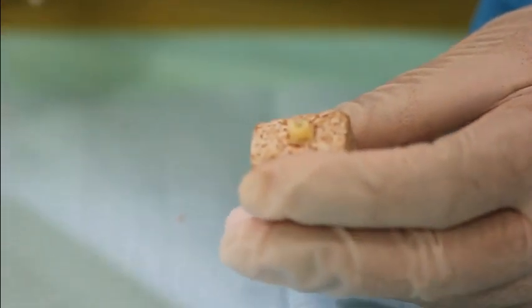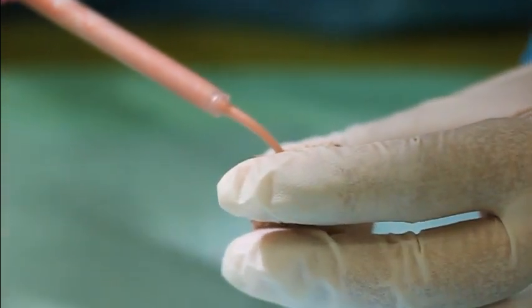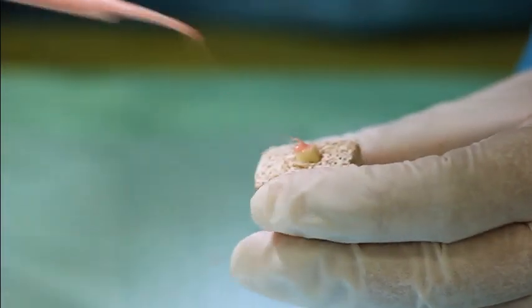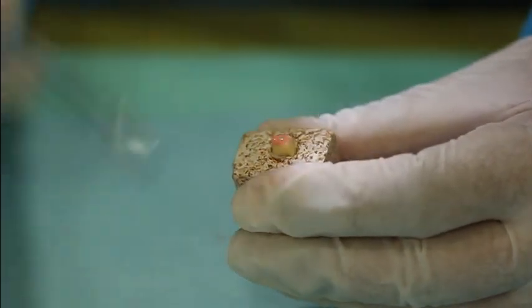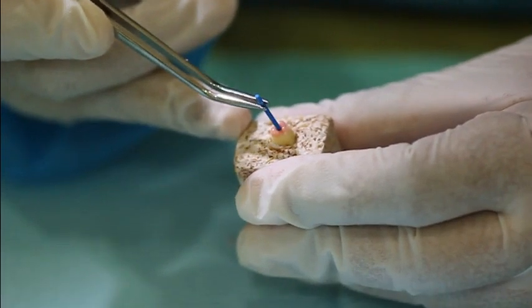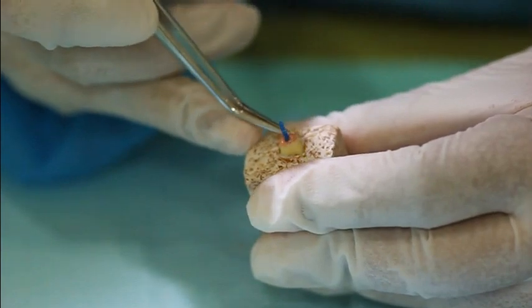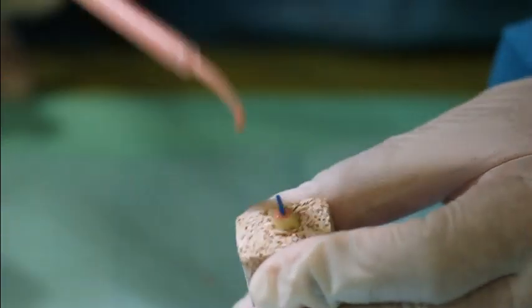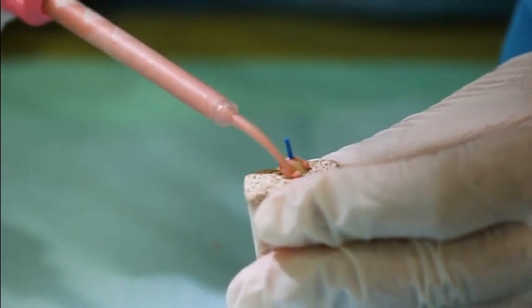Load your light body inside the canal. Place the impression post immediately. Make sure it sits correctly. And don't forget to put light body around the margins of your preparation as well.